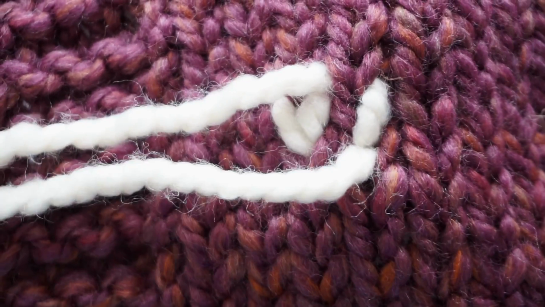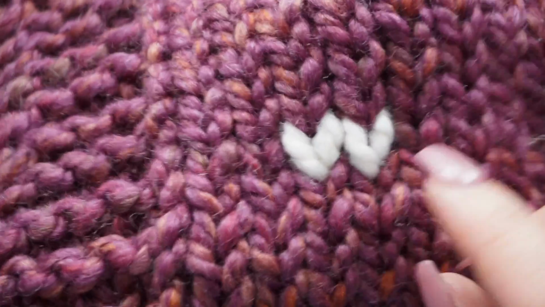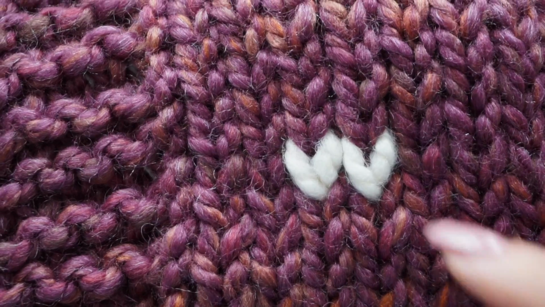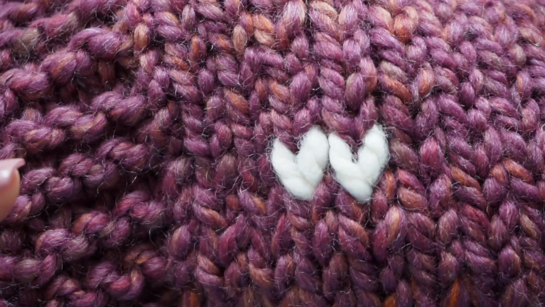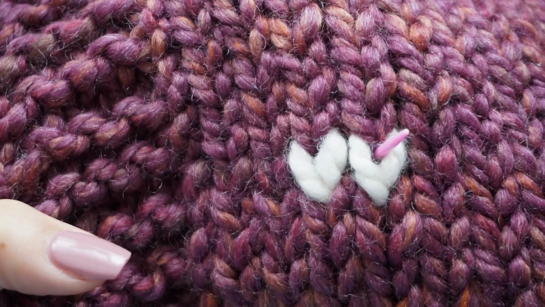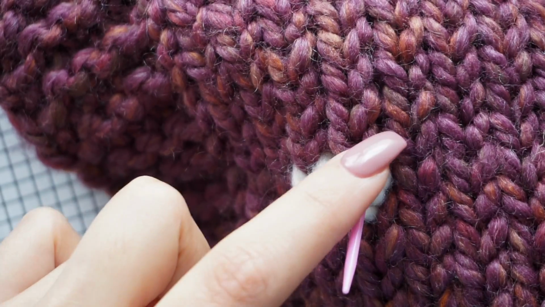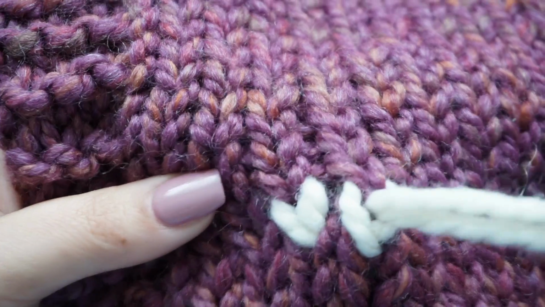The only thing that you have to have in here is patience. You need a lot of patience to do this because it's not a fast thing to do, but I promise you it's totally worth it because the result is just beautiful. And like I said, I really, really love this technique.